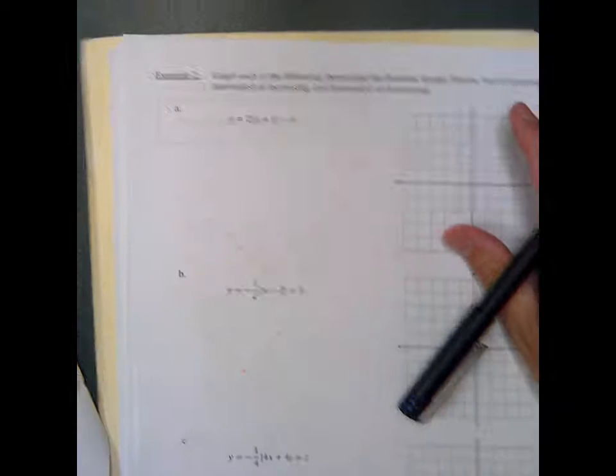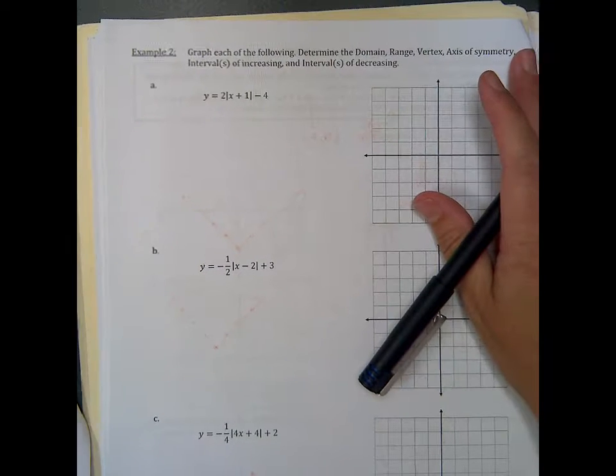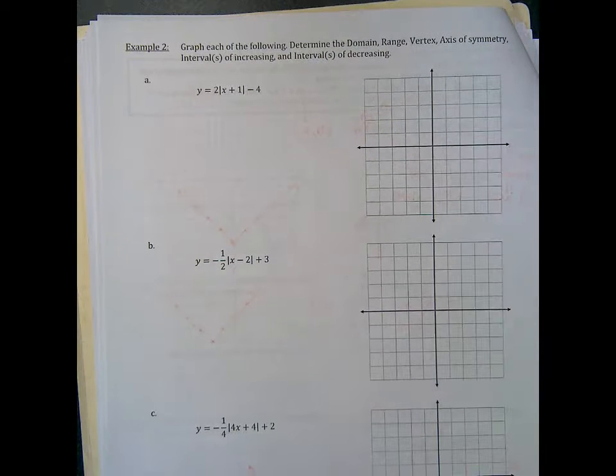We're going to graph each of the following, determine the domain, range, vertex, and the axis of symmetry. So we'll go a little further with it this time. So why don't you start out, pause the video here, and graph this one.